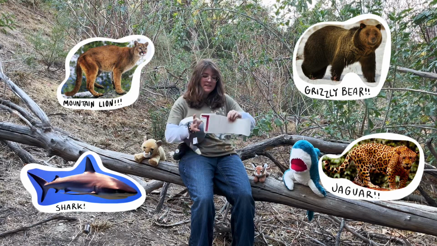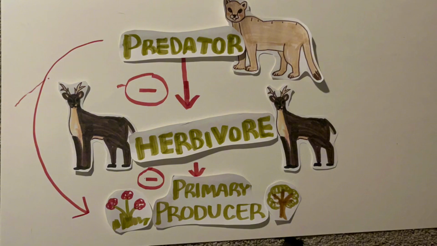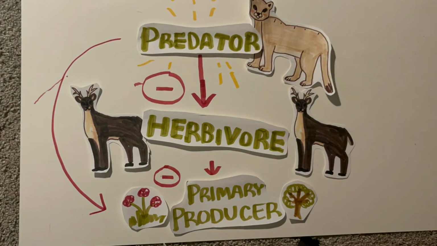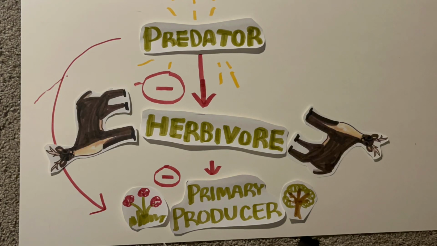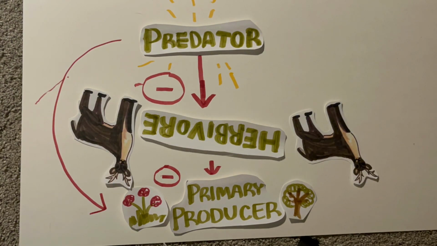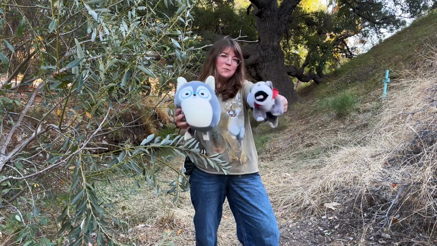This domino effect is known as trophic cascade. Trophic cascades are powerful indirect interactions that can control entire ecosystems. Trophic cascades occur when the change in the population of a predator creates a ripple effect across the food web, affecting plants, animals, and even the physical environment. An example of trophic cascade are wolves in Yellowstone.